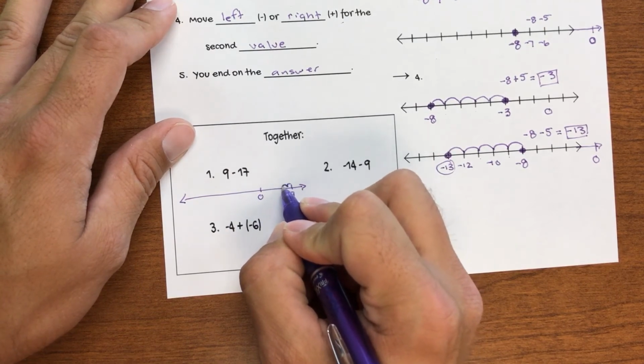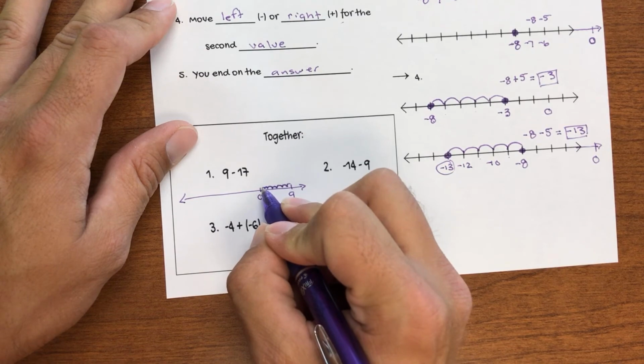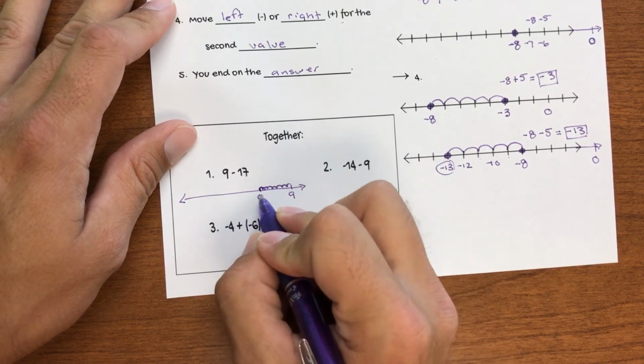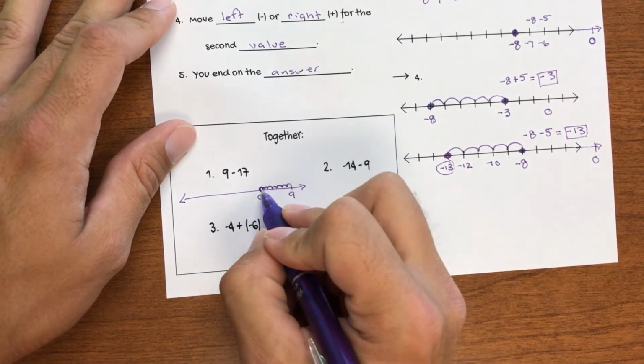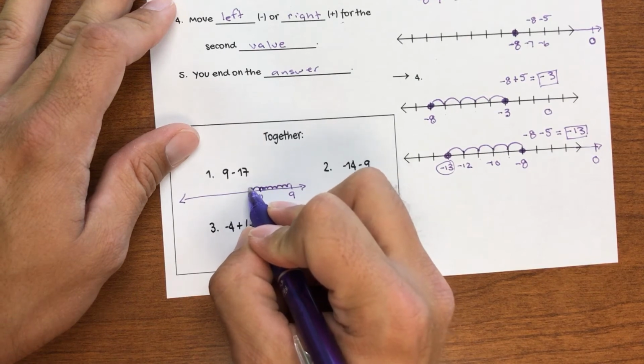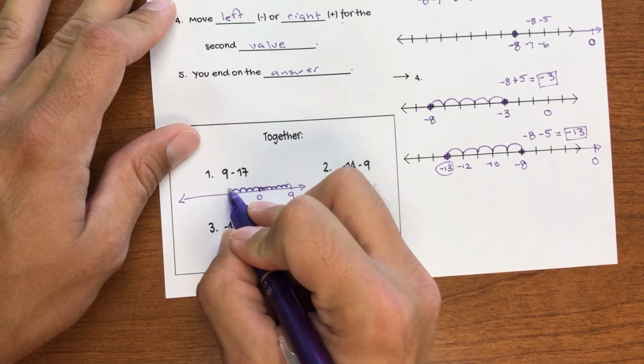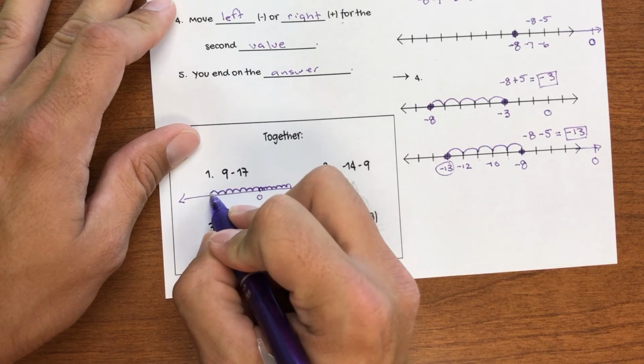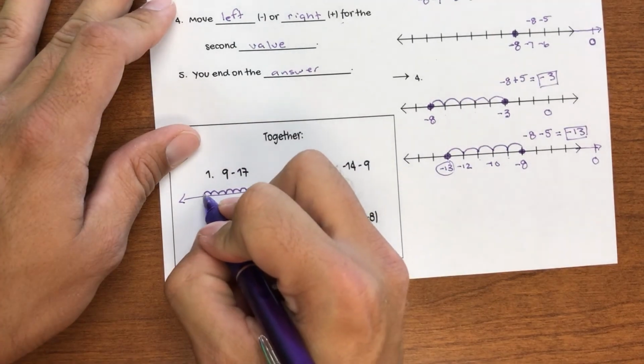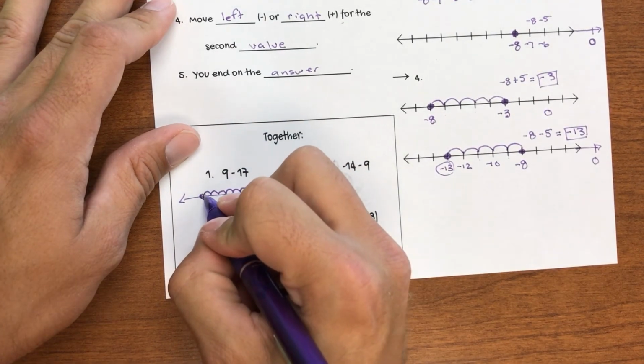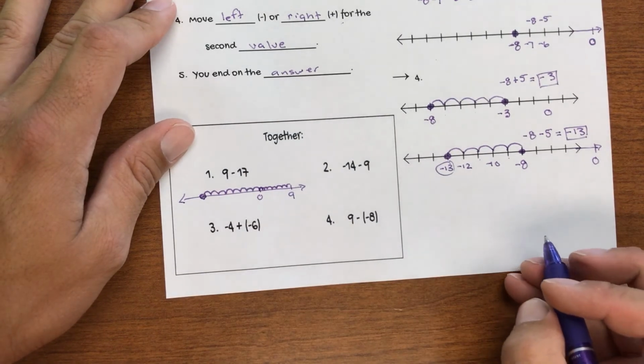So I'm going to move 1, 2, 3, 4, 5, 6, 7, 8, 9, which gets me to 0. And then I've got to keep going. I've got to move 10, 11, 12, 13, 14, 15, 16, 17. So I'm minus 17, and this is where I ended. Now I've just got to figure out where that is.